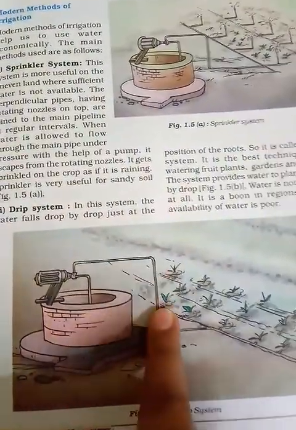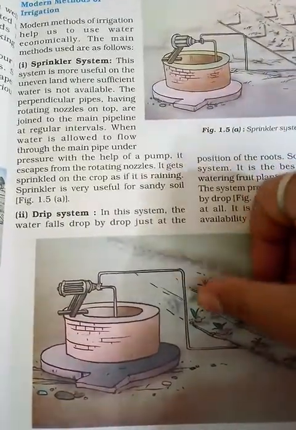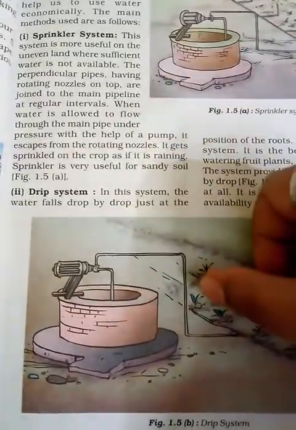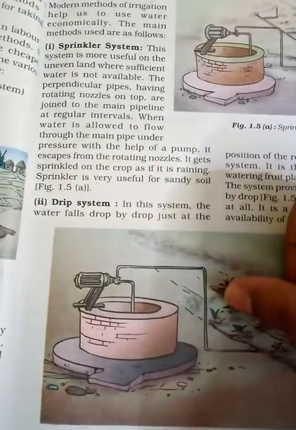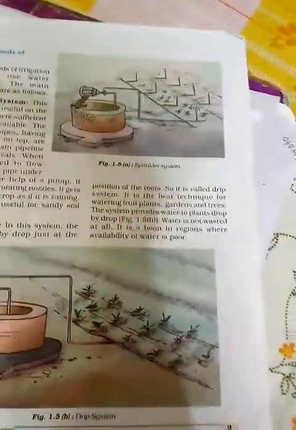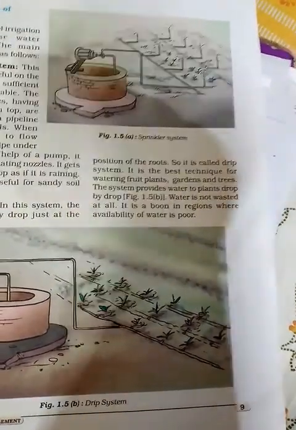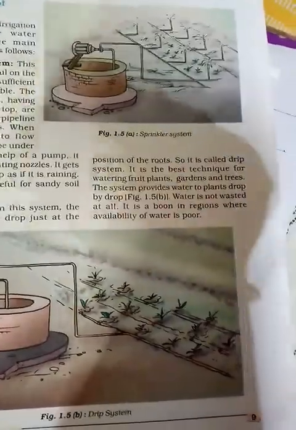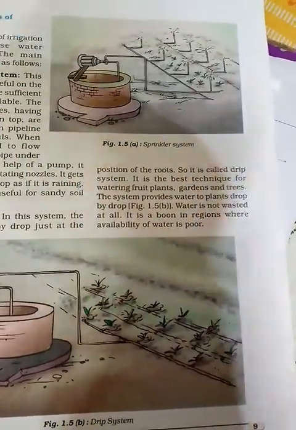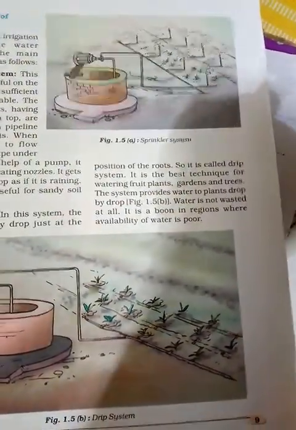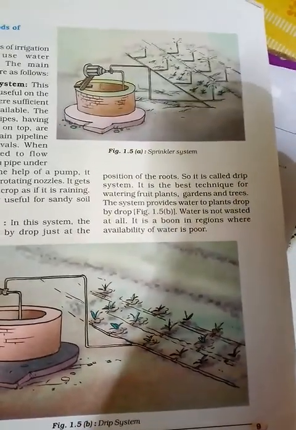In this system, you can see that there is one main pipe and other pipes located perpendicular to it, and small holes are made just near the roots where the plants are planted. As a result, there is less wastage of water and the plants get water all throughout the day. It is a boon particularly in those areas where water availability is poor.